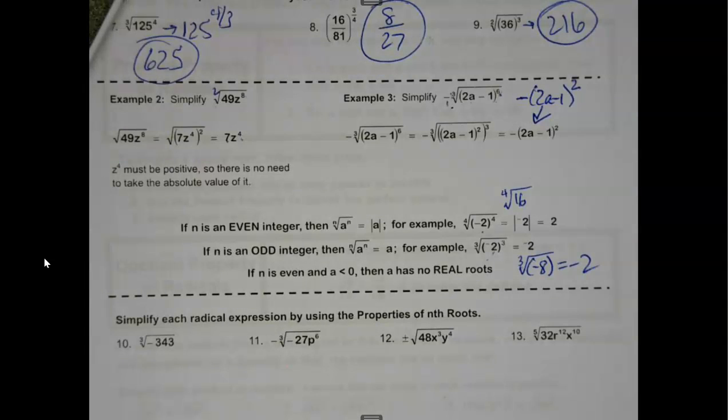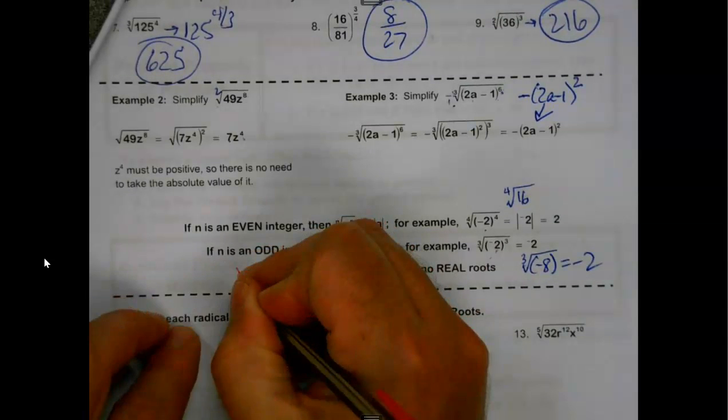What I'm trying to do is put you at ease. You don't have to be all tense about, oh my gosh, do I need the absolute value or not? Follow the rules, and you're going to be okay. If n is even and a is less than 0, then a has no real roots. Okay, what does that mean? That's the one exception. We're going to star this.